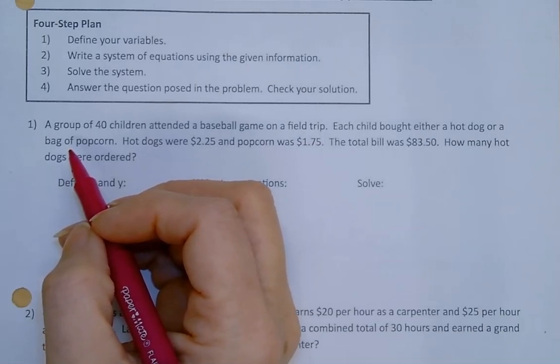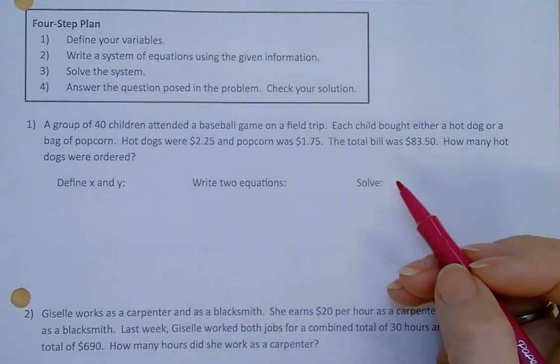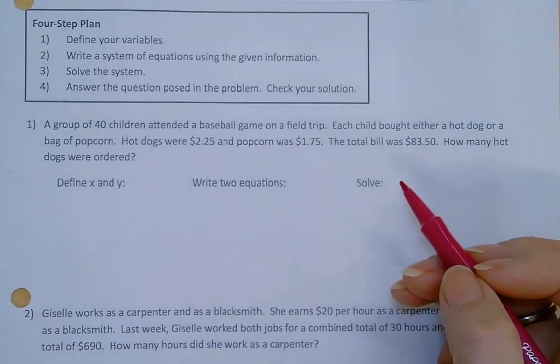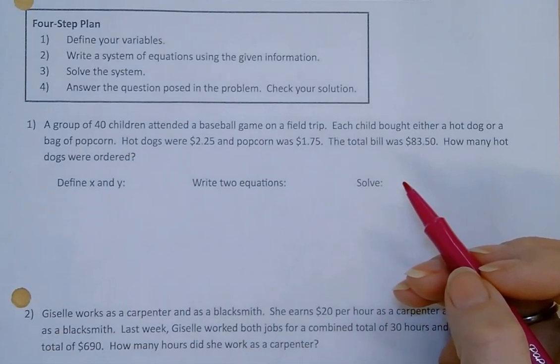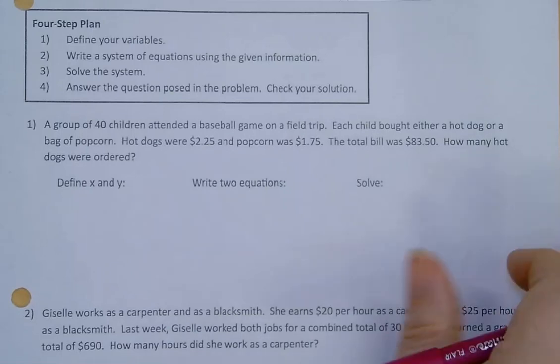We have to write our own equations, which is possibly the most challenging part here. And then we have to solve the system. We can solve the system any which way we want to. Generally, we can solve the system using substitution or graphing or elimination. And then, of course, we want to make sure to check our solution with a word problem. Check your solution, not only by checking your ordered pairs in both equations, but also make sure that your answers make sense.